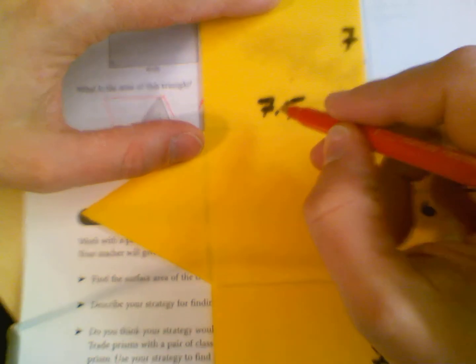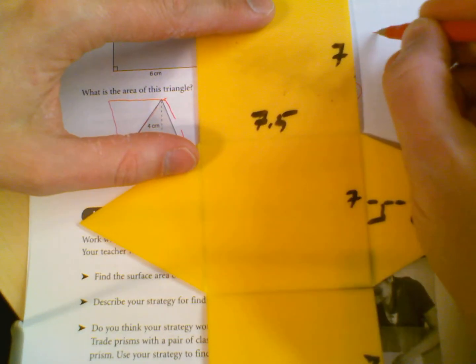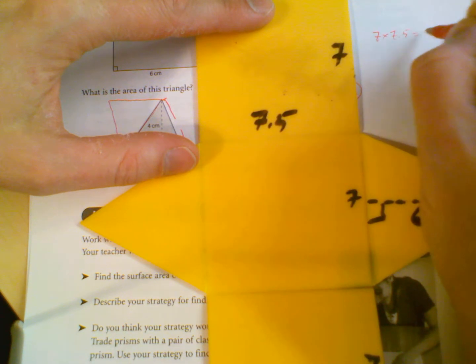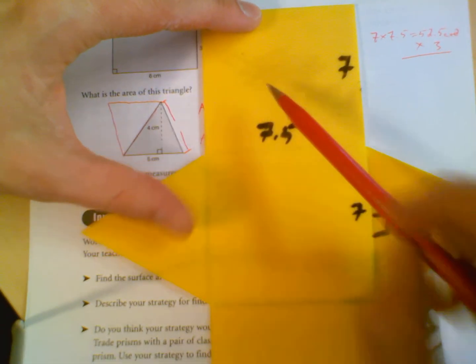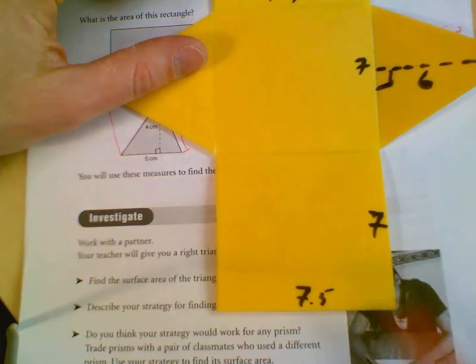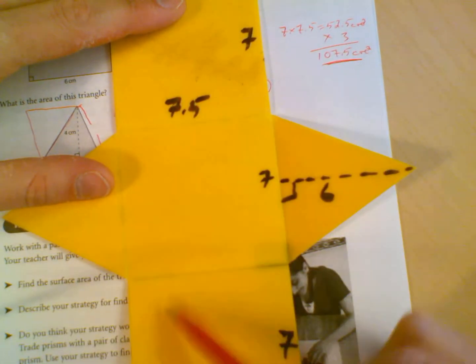Okay, after using a calculator, I've had a little help, because I know 7 times 7 is 49, but I wasn't quite sure about this. So 7 times 7.5 equals 52.5 centimeters squared. But you know what? I'm going to times it by 3. Why 3? Because I noticed 7 and 7.5, 7 and 7.5, 7, 7.5. These ones were all identical in this case. So I'm just going to triple that, and that would be 107.5. So I know that 107.5 is the area of 1, 2, 3 of them together.